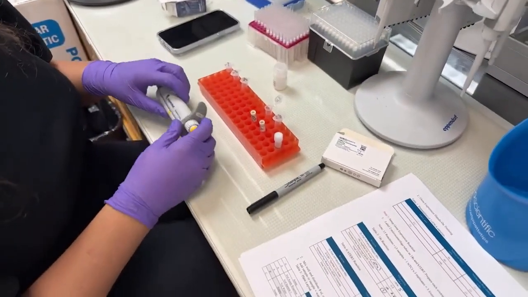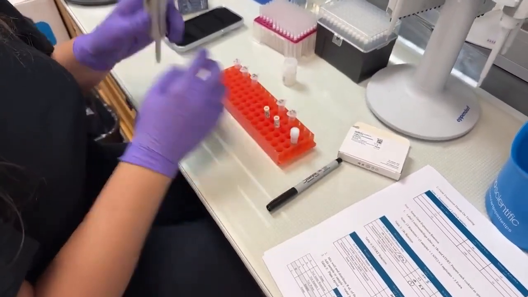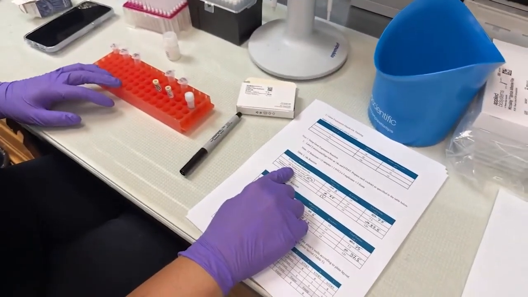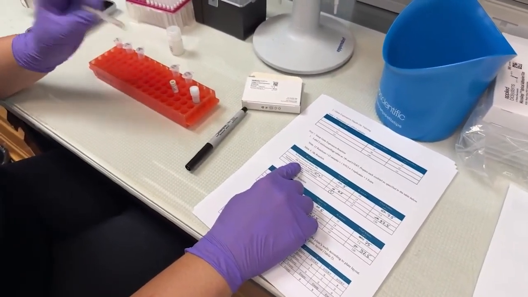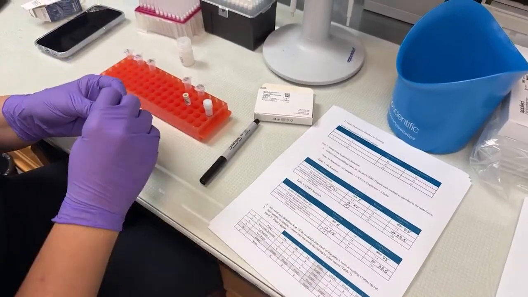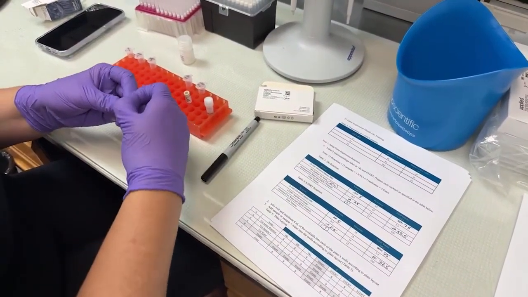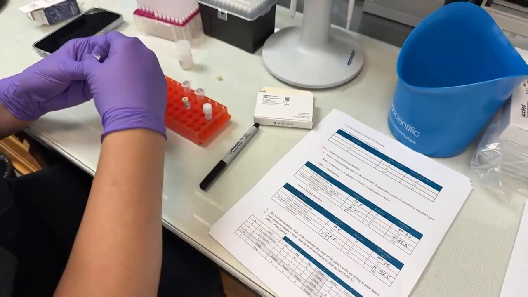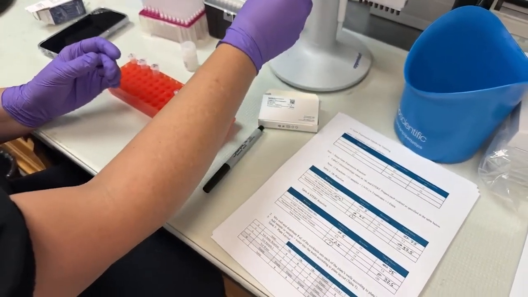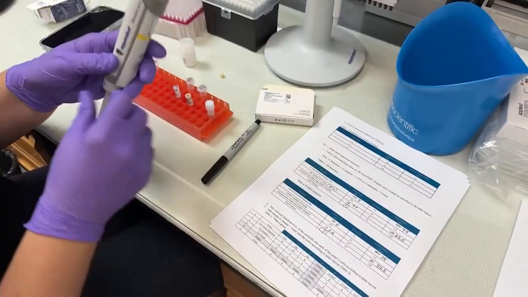All right, so that was our first component. We will move next to our assay mix, which includes primer and probe. That's everything that's in here. This is for our 18S reaction. Take off the lid, and I'm going to dial up 7.5 microliters.